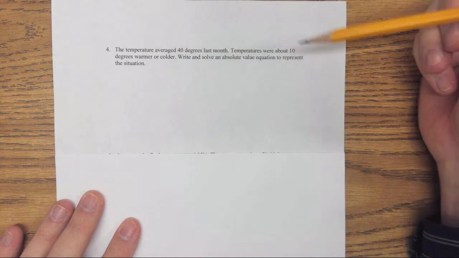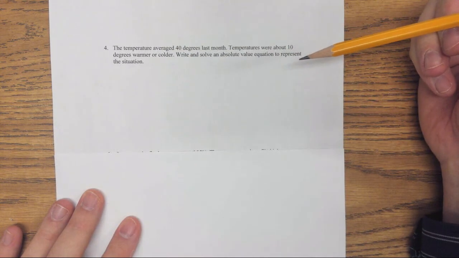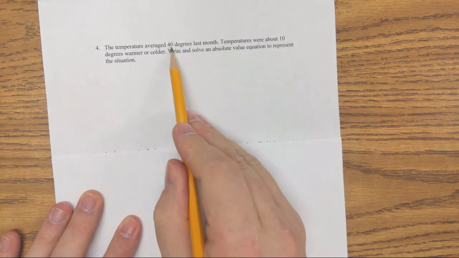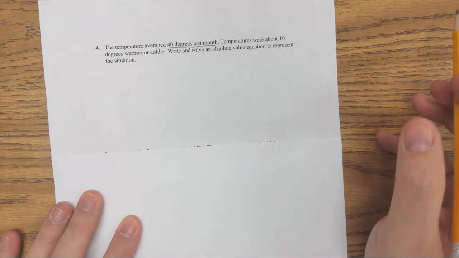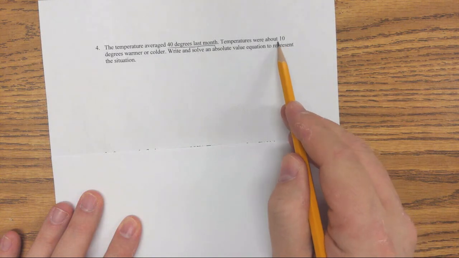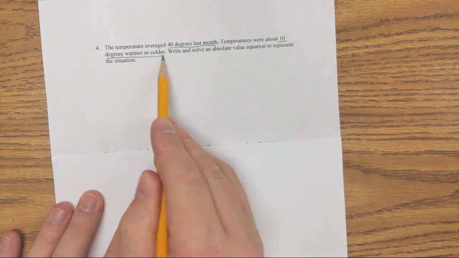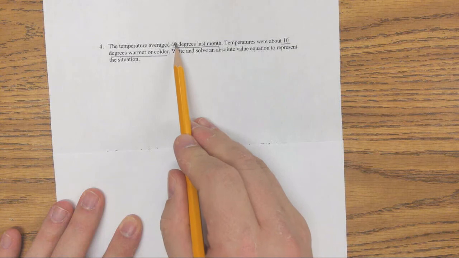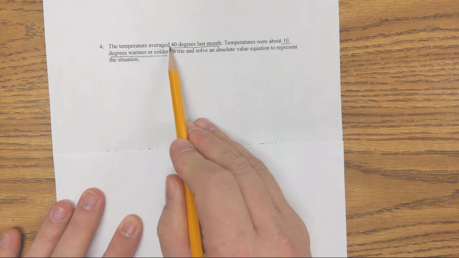So, this one they didn't give us the equation, so we'll go through and do this one by hand. So the temperature averaged 40 degrees last month. The temperatures were about 10 degrees warmer or colder. So we have to write and solve an absolute value equation to represent the situation. So, remember this 40 is my center.